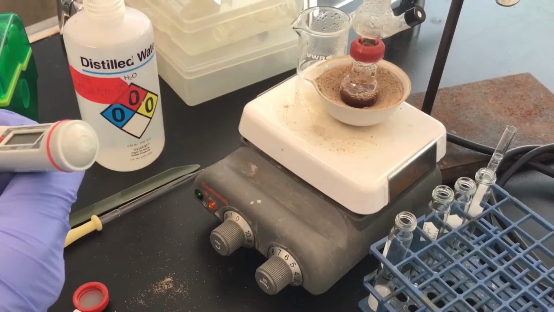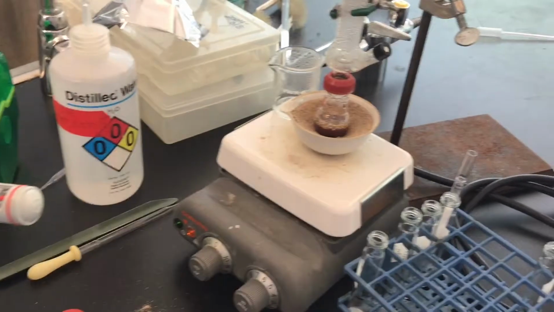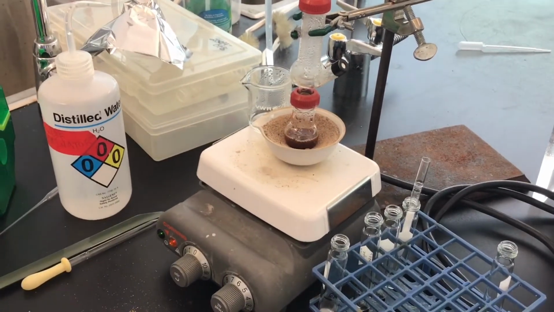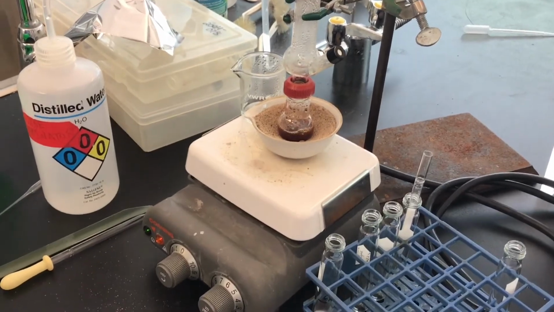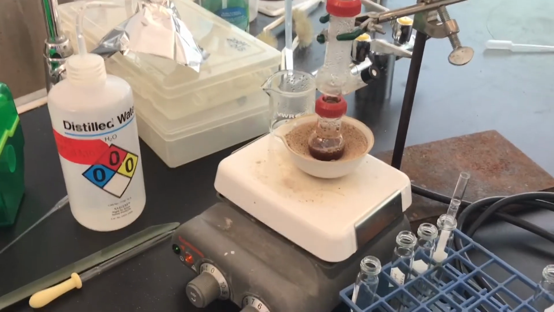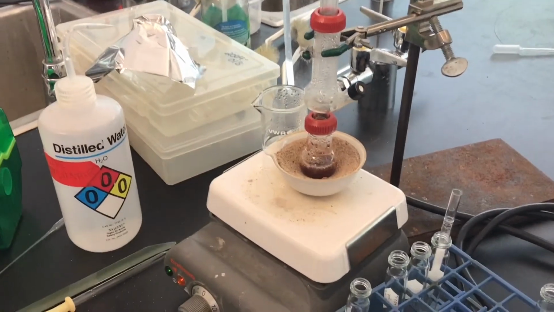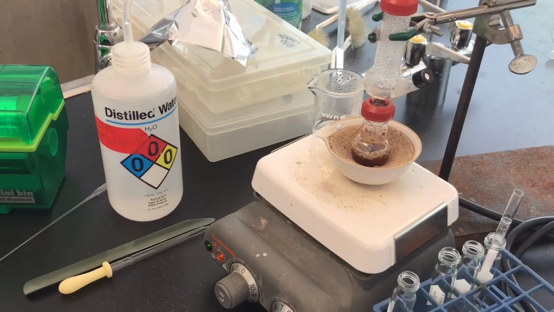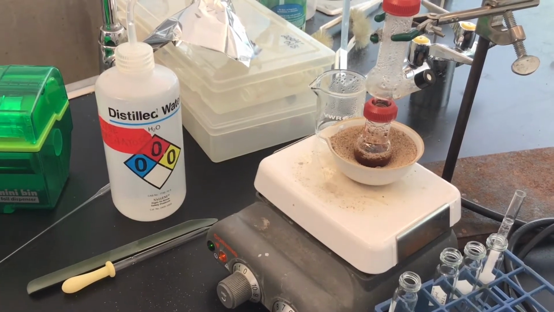So we're also interested in knowing the temperature of the distillate itself. So the steam, the vapor. We know water boils at 100 degrees Celsius, but when you've got other components in there, it depresses the boiling point. So we should see that the steam should be less than 100 degrees.